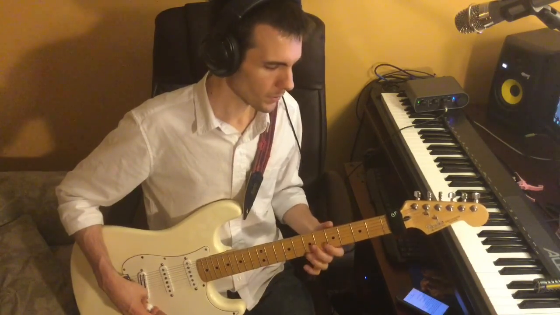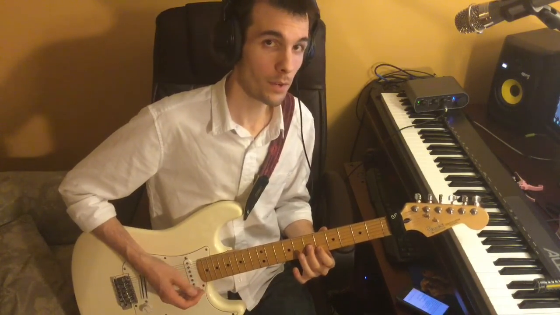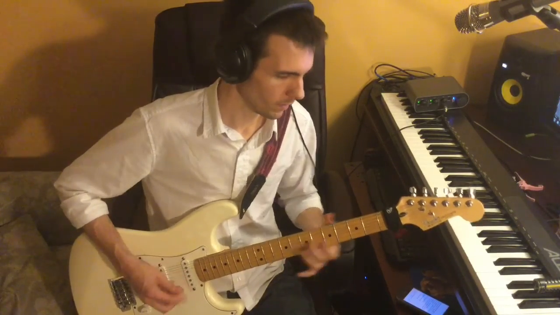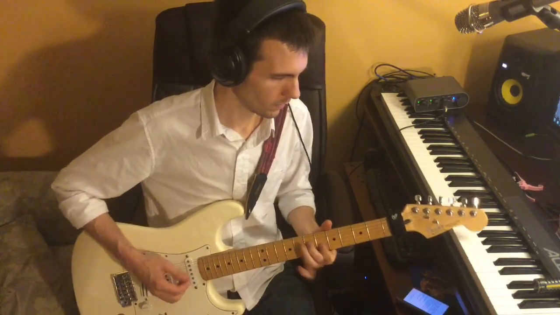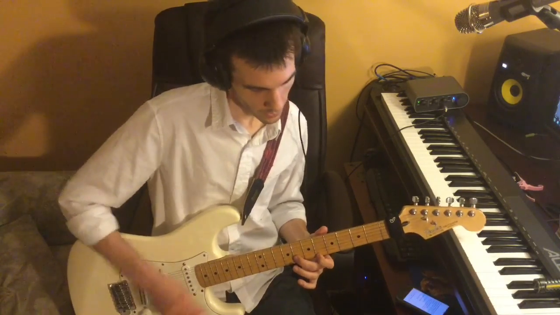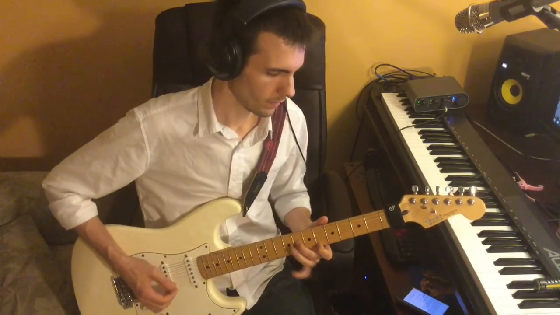There are several places you can do this, but if we're in the key of G minor, 6 on the second string and 7 on the third string is a great place to start. You can also, if we want to stick in the same key, do it on 8 of the second string and 6 of the first string.